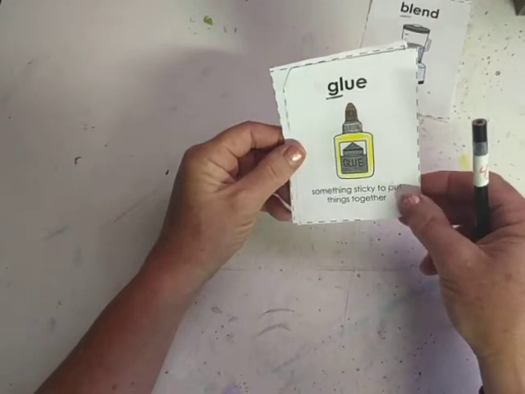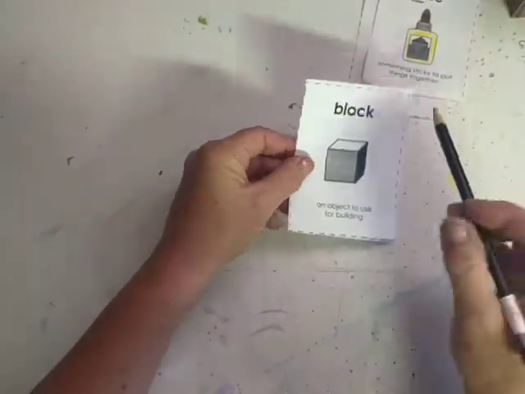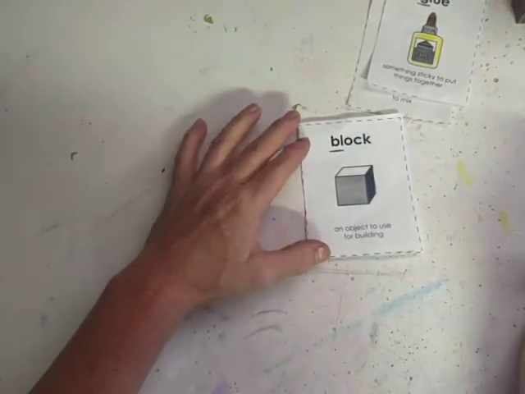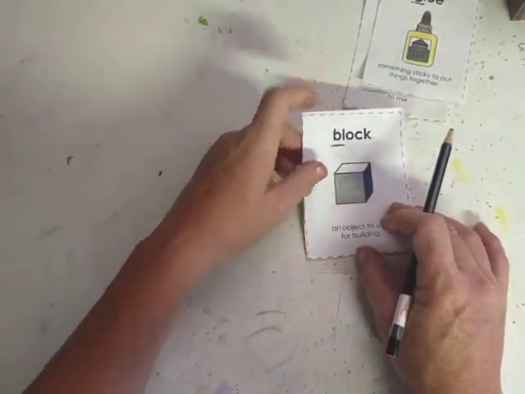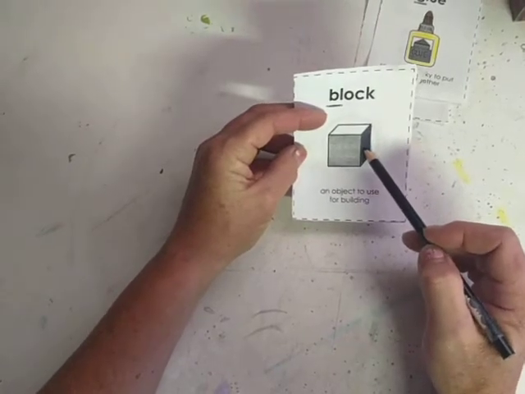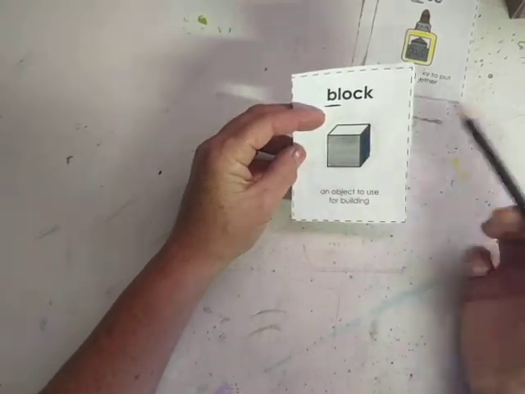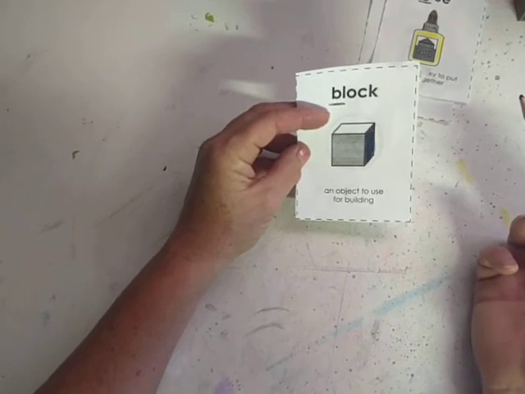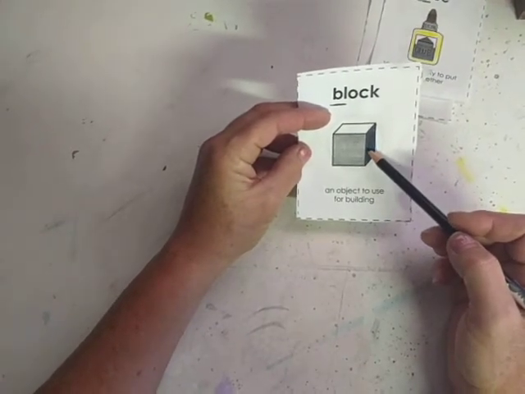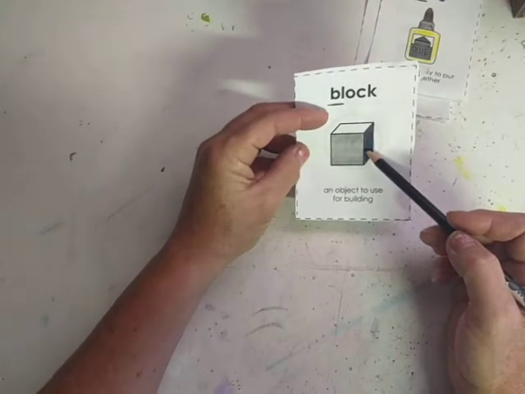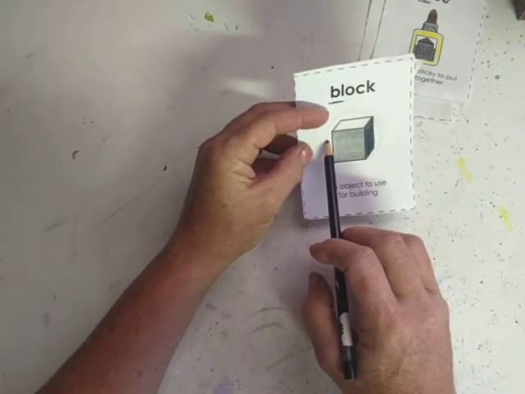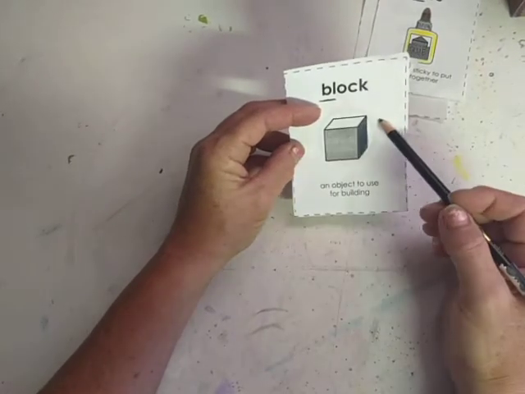Okay, and then we have a block. Bl. Bl. That's our sound. Bl. Block. Now, you only see 3 sides here, but a block is like a cube, and it has 6 sides. 1, 2, 3. I may be wrong. I think it has 8. 1, 2, 3. A side over here we can't see, 4. Side down here 5. A side over here 6. I'm right. 6 sides. Just like a cube.